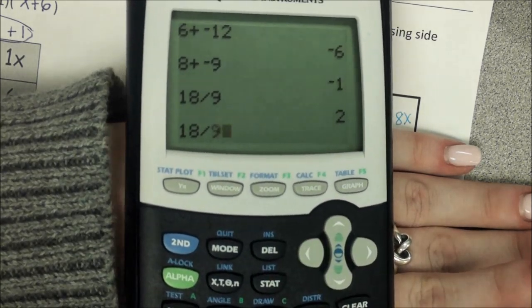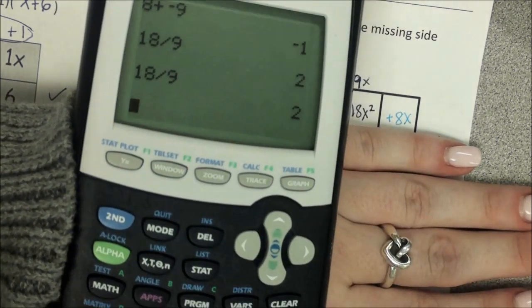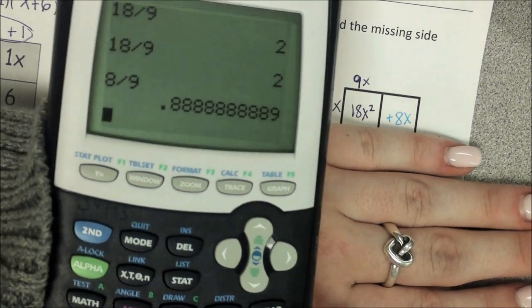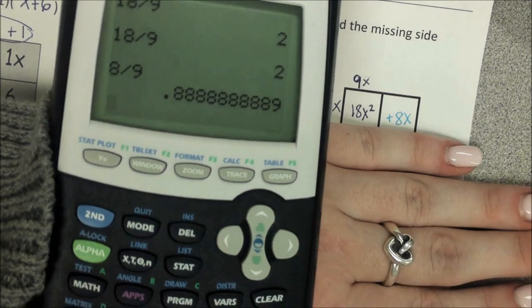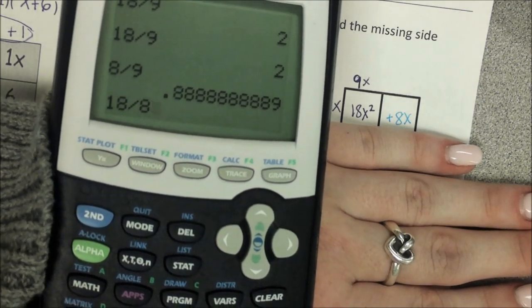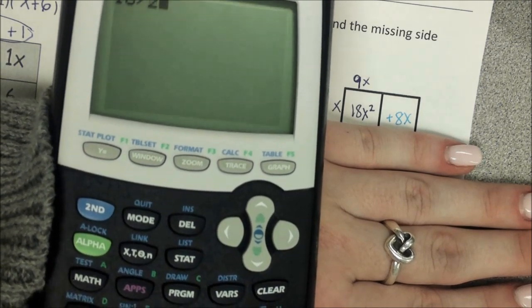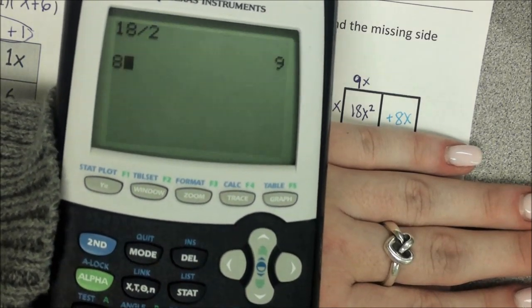Oops, does 8 divide by 9? I think 8 does not divide by 9, so I could not put a 9 out front. 18, does 18 divide by 8? No, it does not. I know that I can divide 18 by 2. Can I divide 8 by 2?